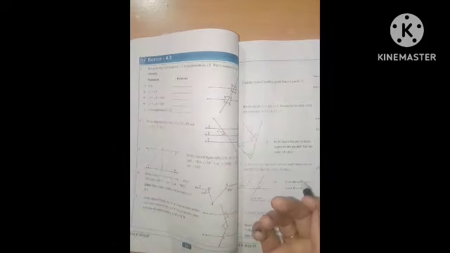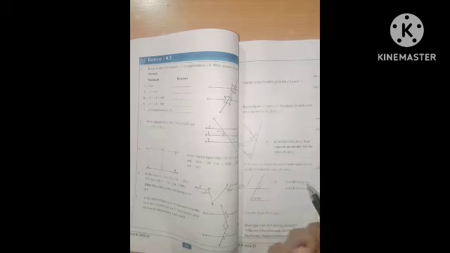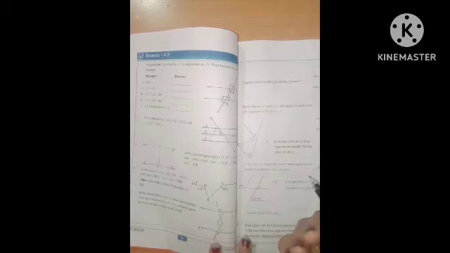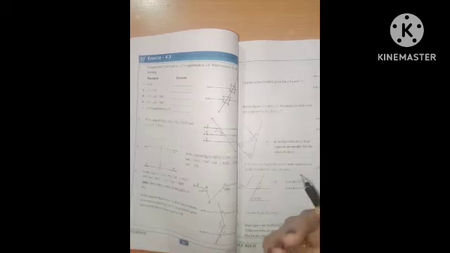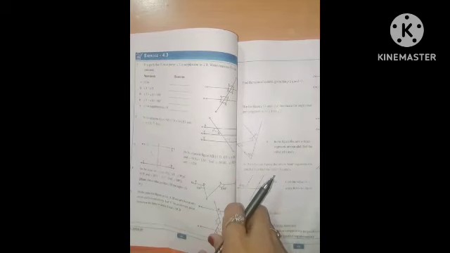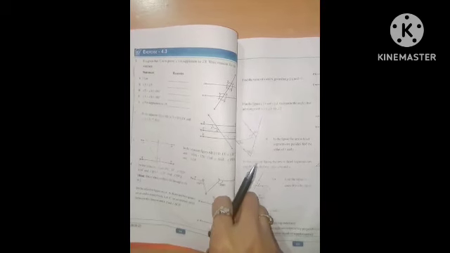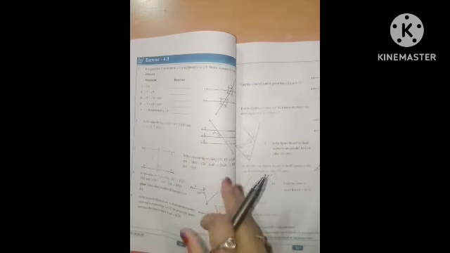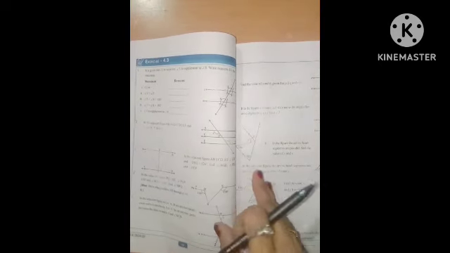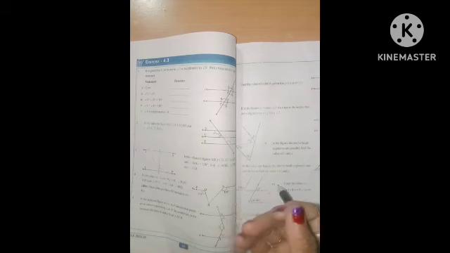4.4.1, all the 4.1 to 4.5 theorems, and the Do These and Try These problems are all over. The example problems are also over. Do you have any doubts? No doubts. Have you understood everything? Yeah. What is the 4.1 theorem?